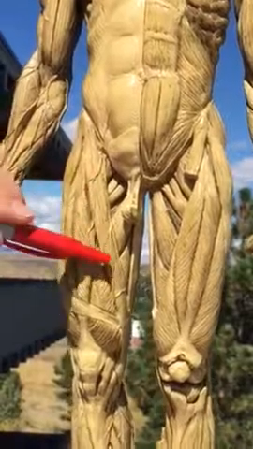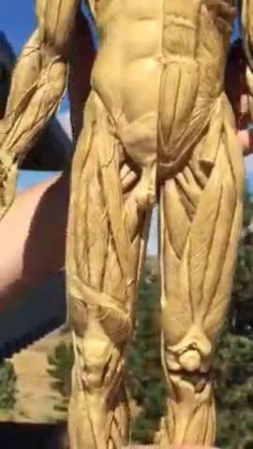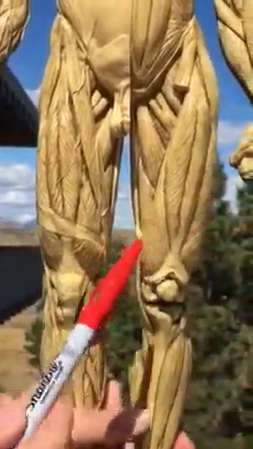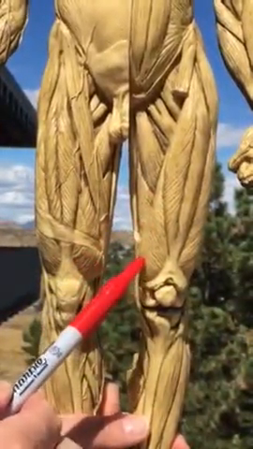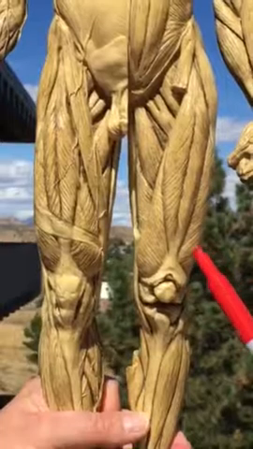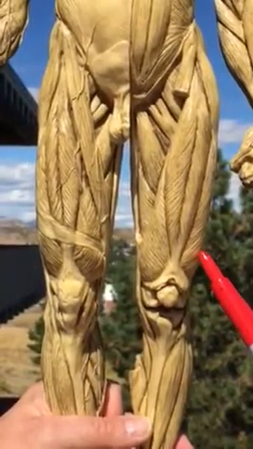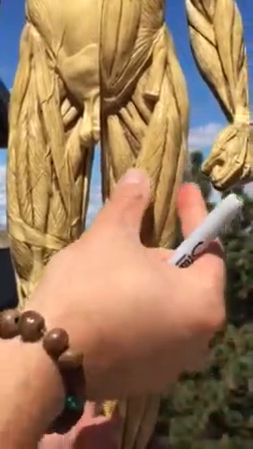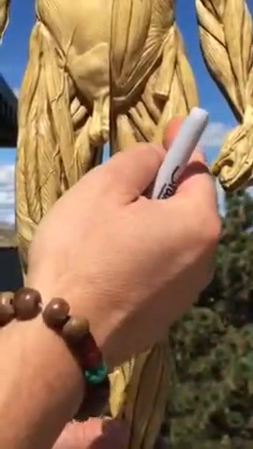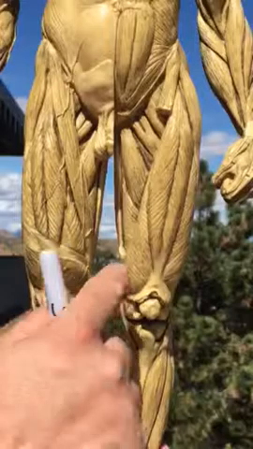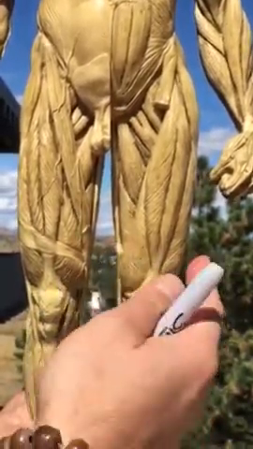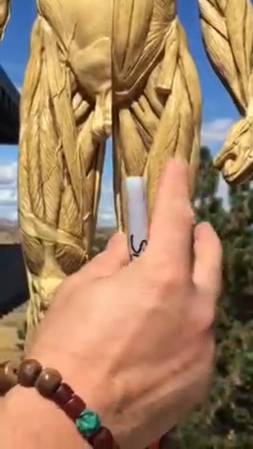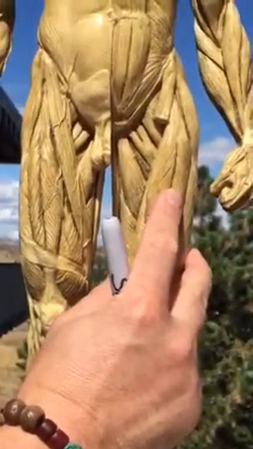Then in the quadriceps muscles, we have 4 muscles: vastus medialis, then vastus lateralis, rectus femoris, and if you take off rectus femoris, underneath that would be vastus intermedius. So a medialis, a lateralis, an intermedius, and rectus femoris make quadriceps femoris.